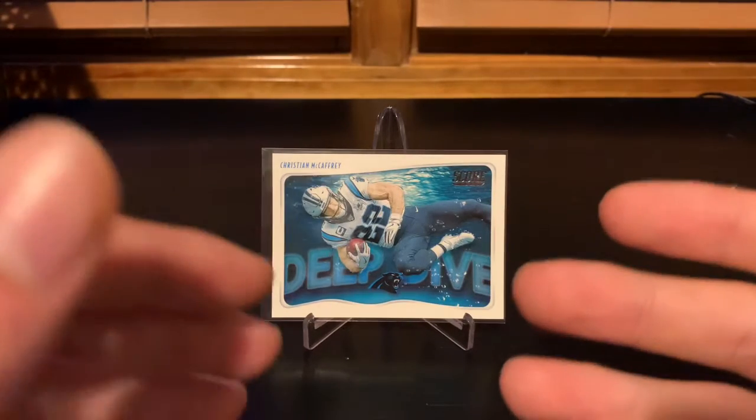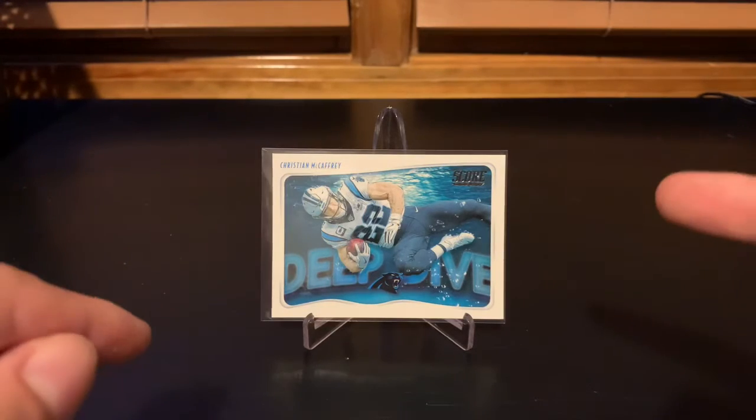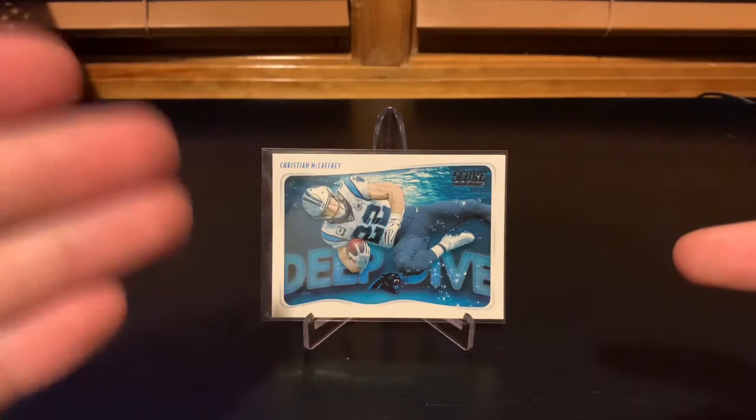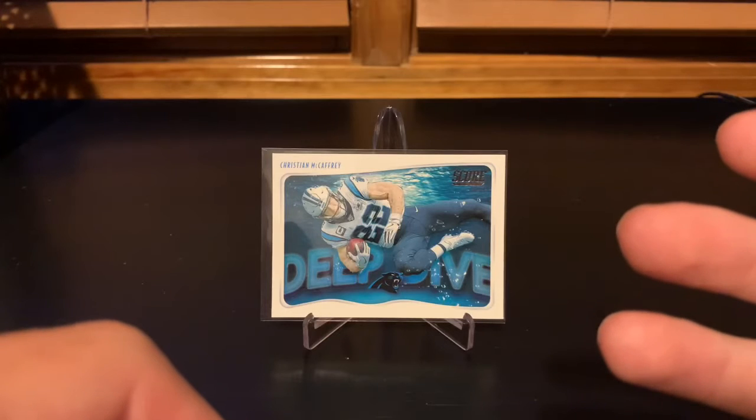Some popular sets that really work include a unique action and build the set around that action, like we see here. One example I can think of is that Marvel's comic book pose that works really well, especially for the Zion, because it looks like he's tough. He looks like a superhero almost.